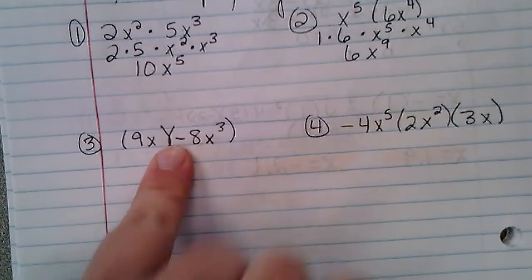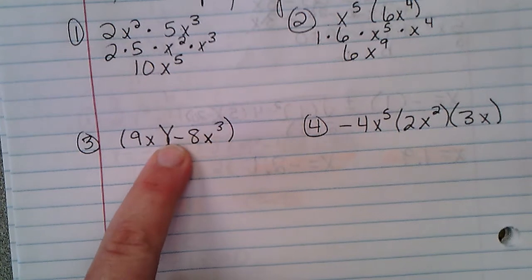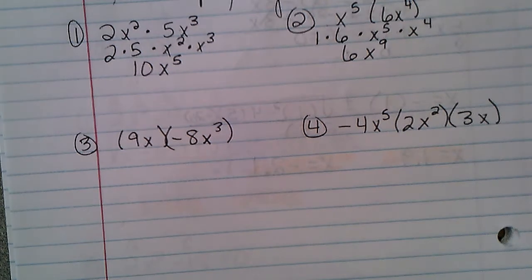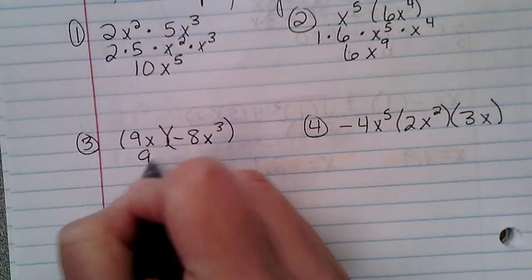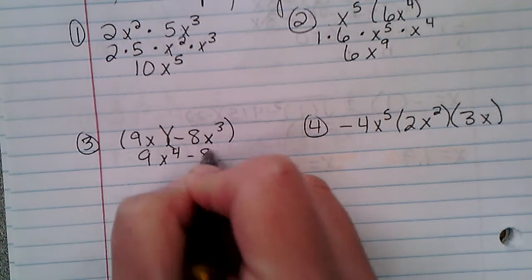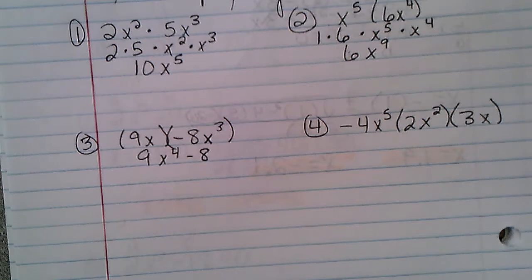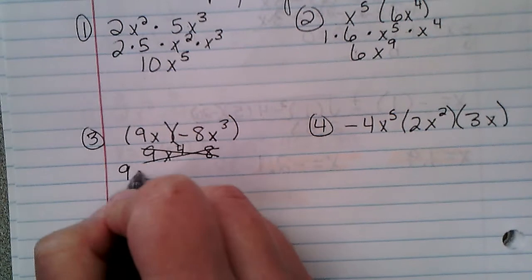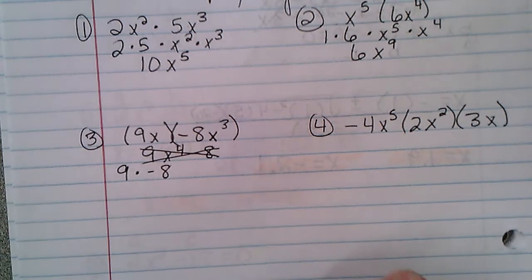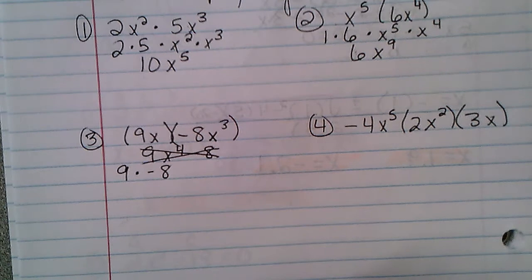Okay. We already talked about number 3, how this is multiplication by a negative and not subtraction, because here's a wrong answer that I see quite a bit. I see 9x to the 4th, and then people try to make it subtraction and make it a minus 8. We can't do that. We're just saying 9 times negative 8. That's all we're saying. That negative sign will not be subtraction.